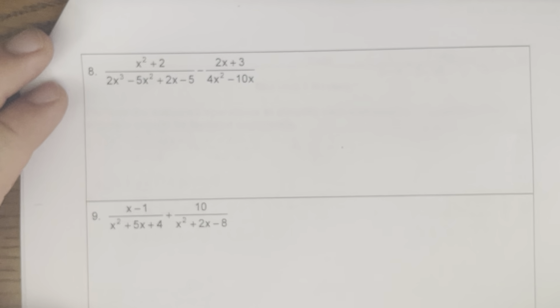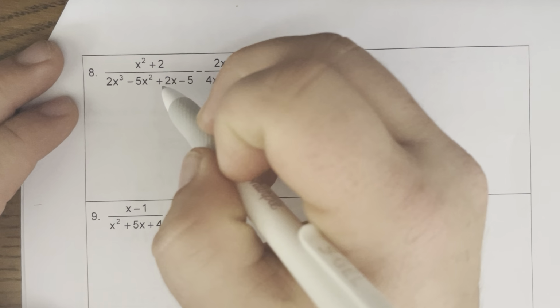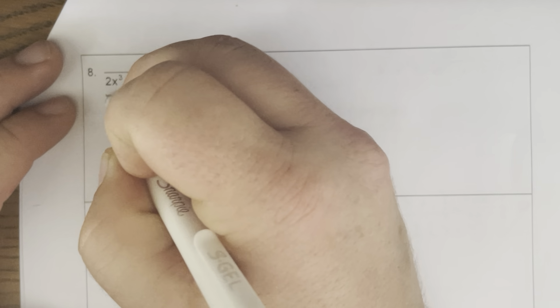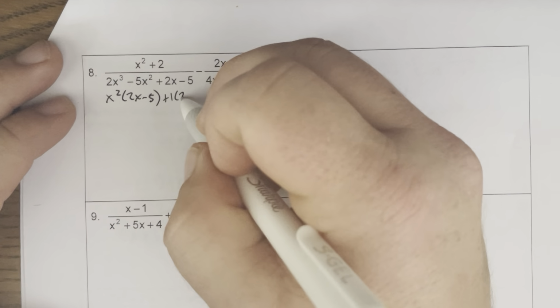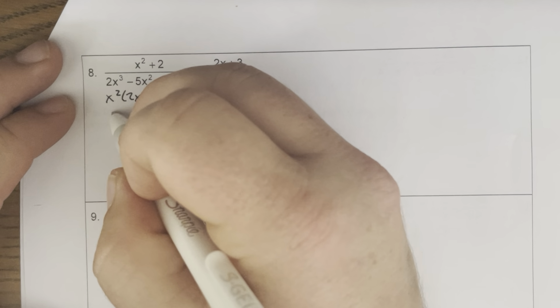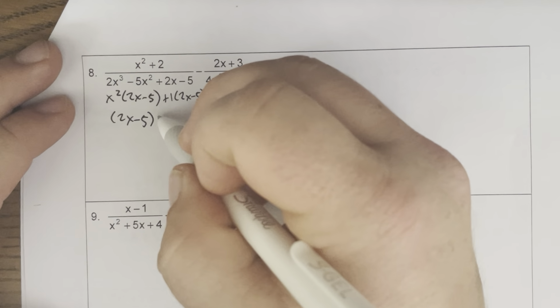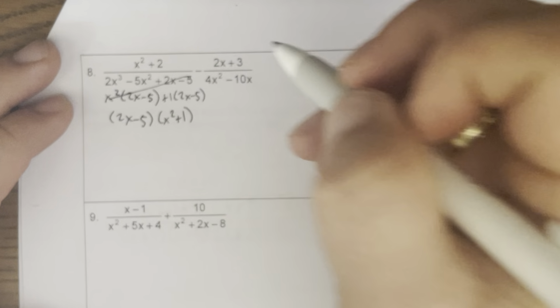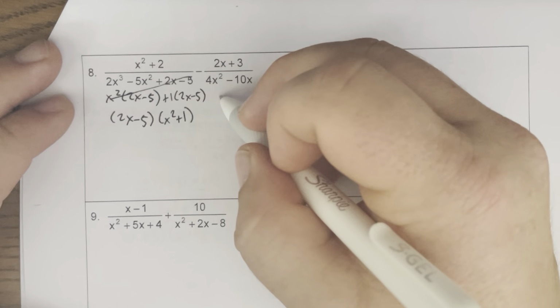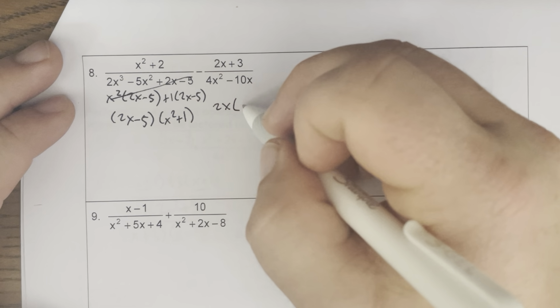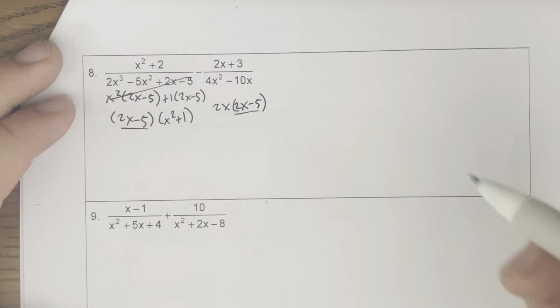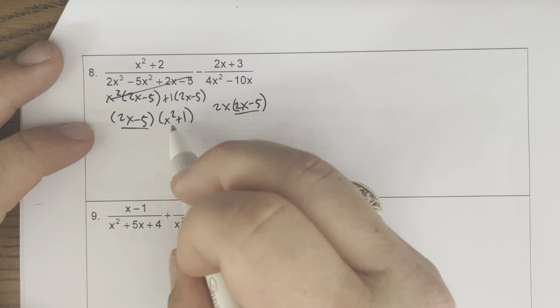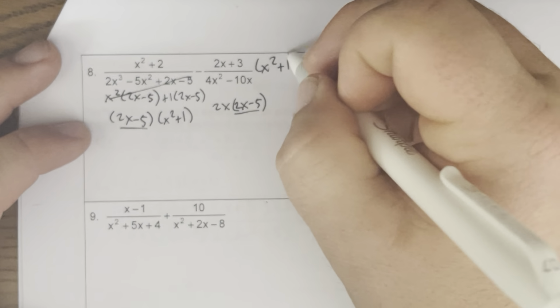Number 8, we're doing one more subtraction problem, and so over here we've got grouping, and so I'm going to pull out an x squared from the first group, be left with 2x minus 5. Nothing I can do with that one, so plus 1 and 2x minus 5. So that becomes 2x minus 5 and x squared plus 1. Over here I can pull out a 2x, and I'm left with 2x minus 5. And so they both have 2x minus 5, but they need to share the rest of it. So this side needs x squared plus 1, and this side needs the 2x.